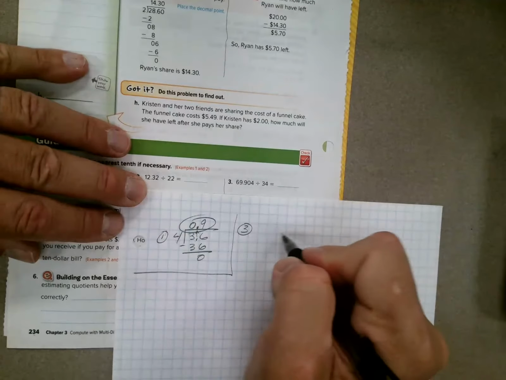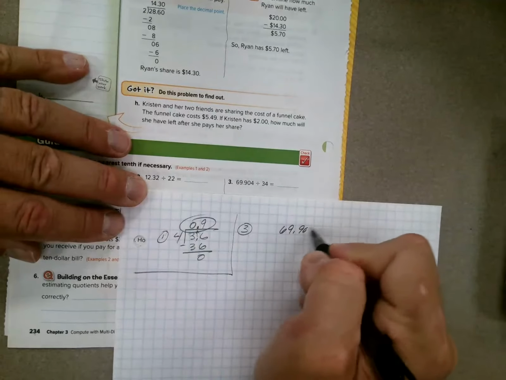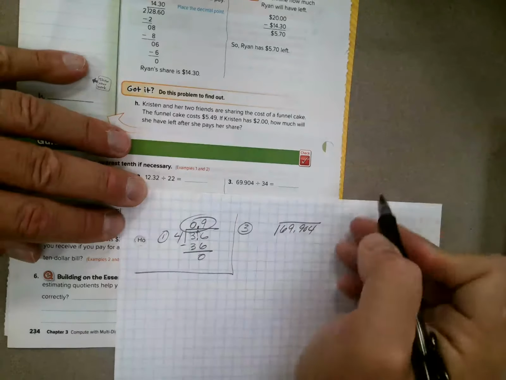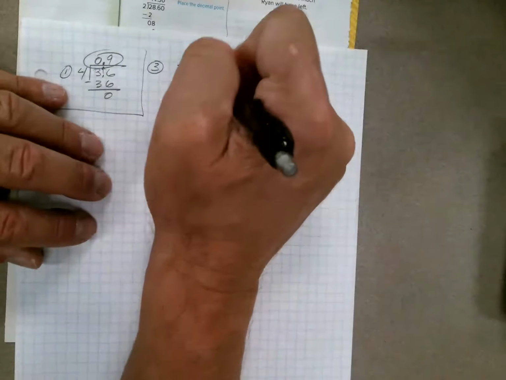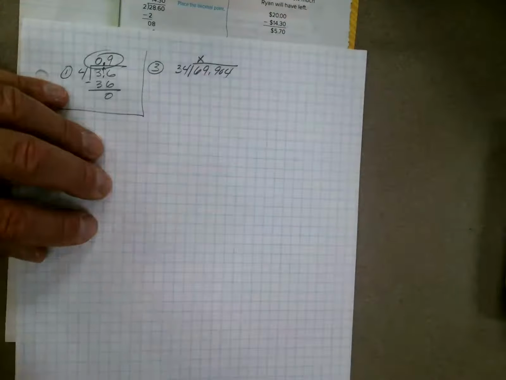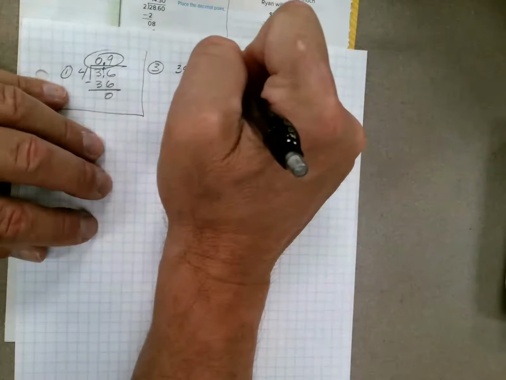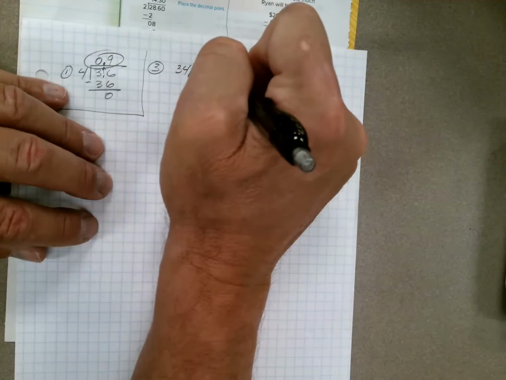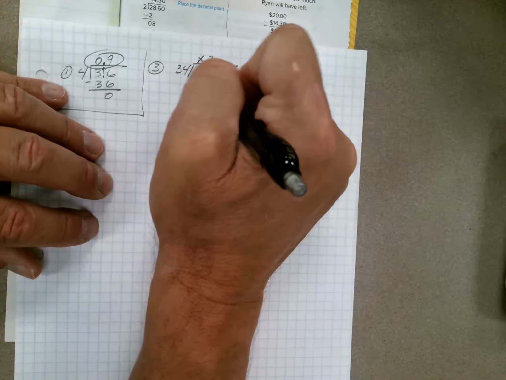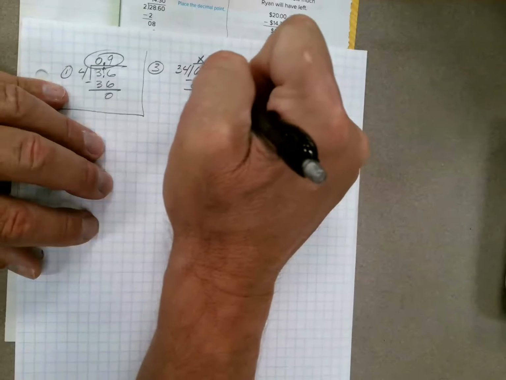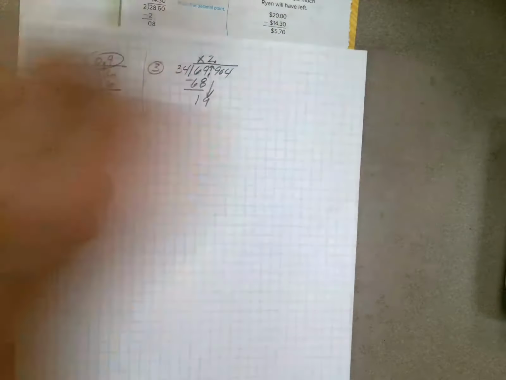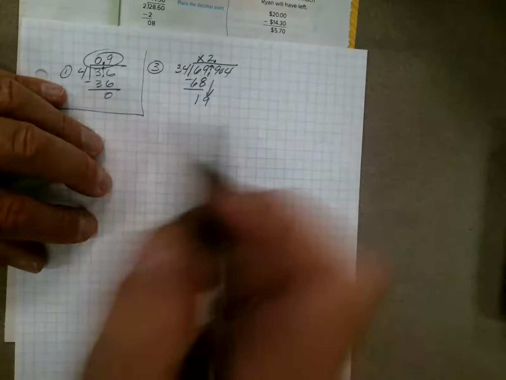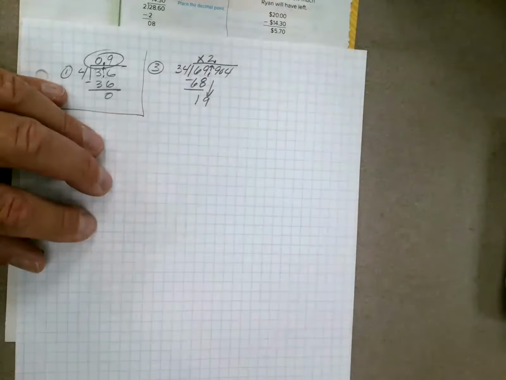Okay, and I always number it, right? 69 and 904 thousandths divided by 34. Okay, and I'm going to bring this up so I can write. So 34 into 6, no. 34 into 69, yes. It should go 2 times because that's 68, right? Subtract, get 1. There's the decimal. Take it up, bring the 9 down. Now, the question is, will 34 go into 19? And the answer is no.